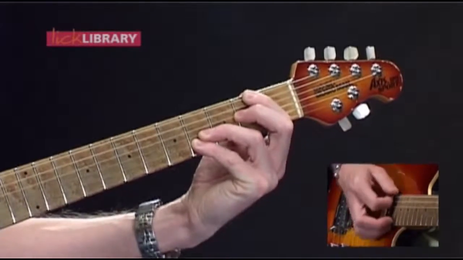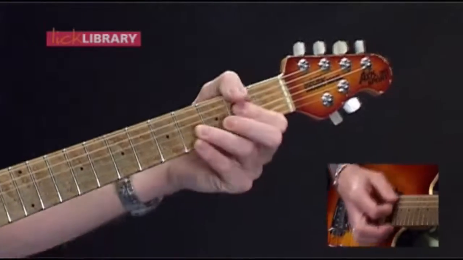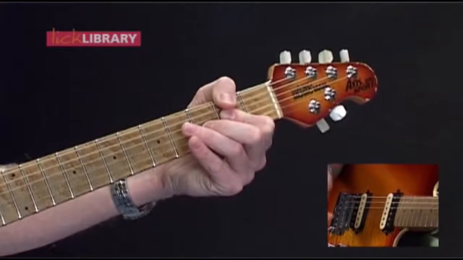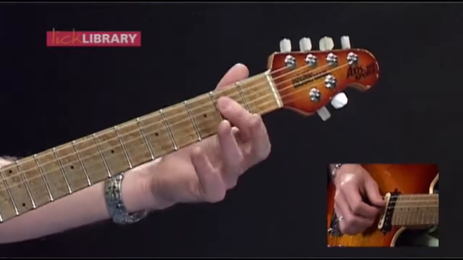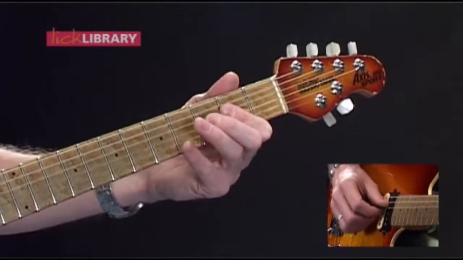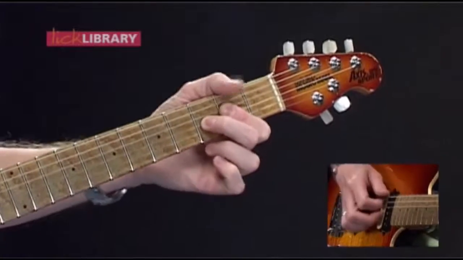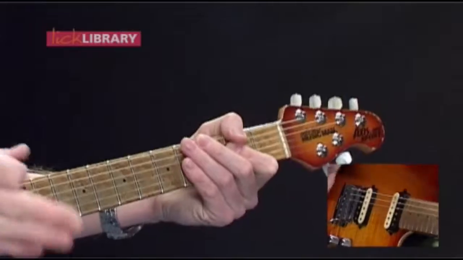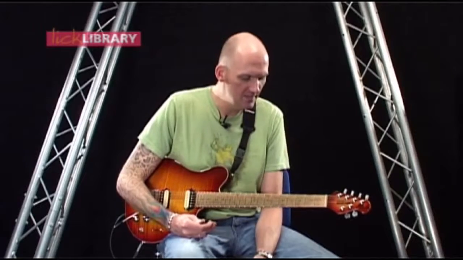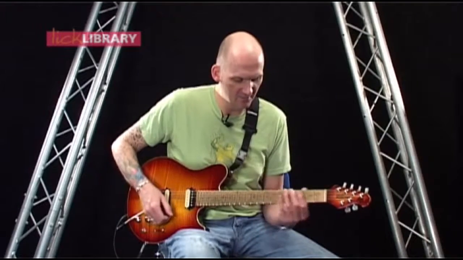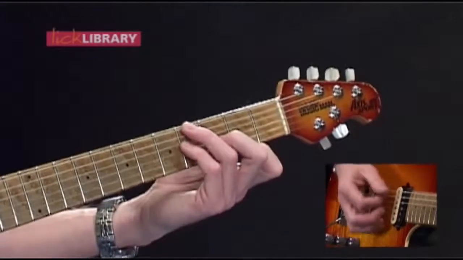You can include the top E if you want, and then back to a regular F sharp 7th chord, which is 2nd fret of the D, G and B, and I hammer on to the 3rd fret of the G, so you get that kind of minor to major sound, which we can create with some of the dominant pentatonics we looked at.